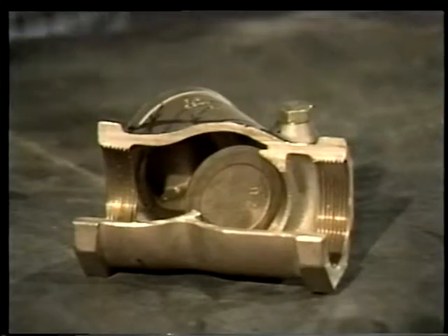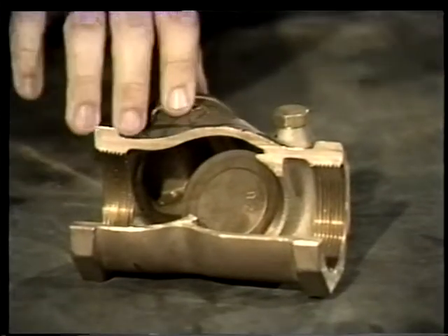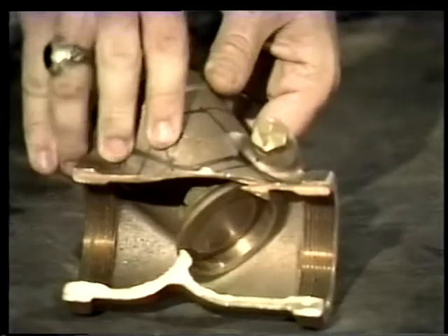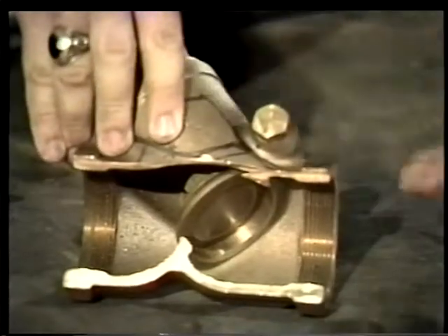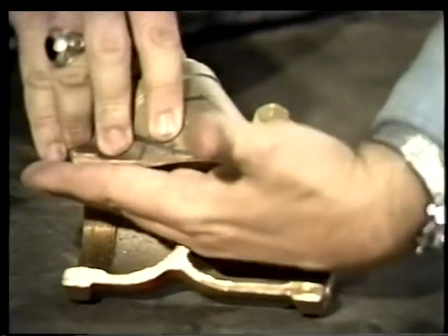There's one more basic valve design I'd like to talk about before we break. It's the check valve. Now, a check valve will permit flow in one direction only.